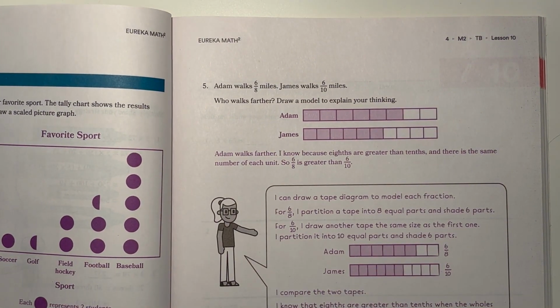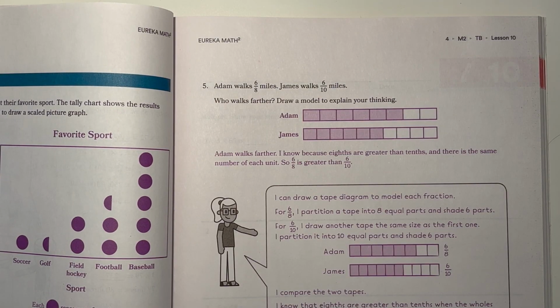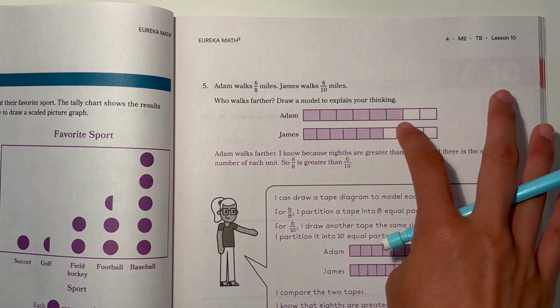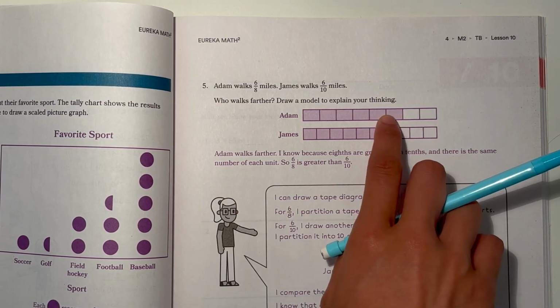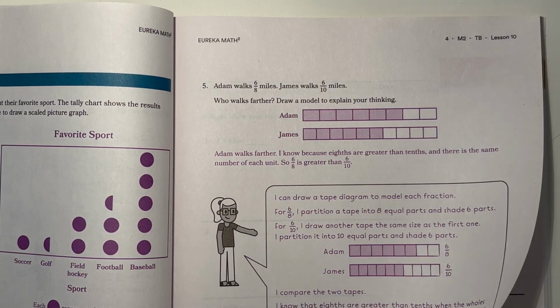Okay, and number 5, Adam walks 6/8 miles, Jane walks 6/10 miles. Who walks farther? Draw a model to explain your thinking. So they drew tape diagrams, and the one with more colored in was Adam, which means Adam walked farther.